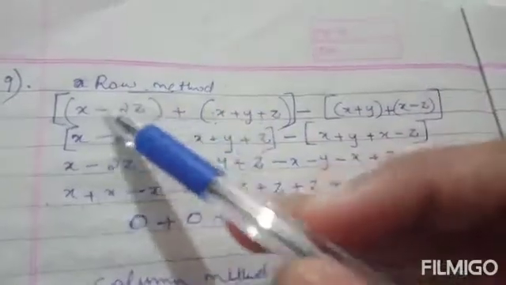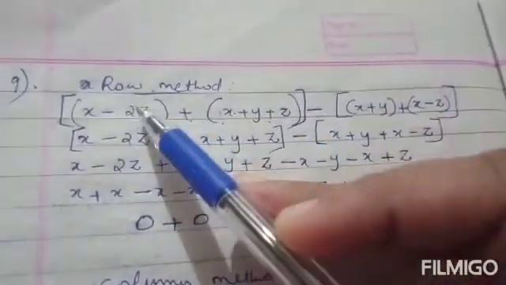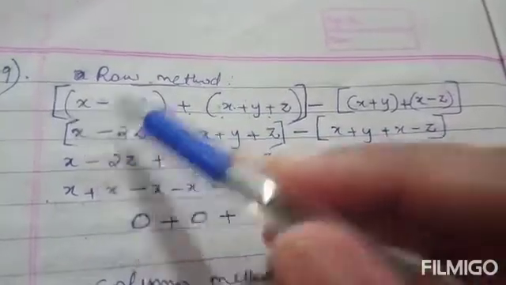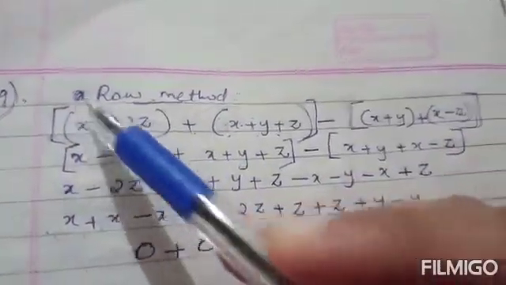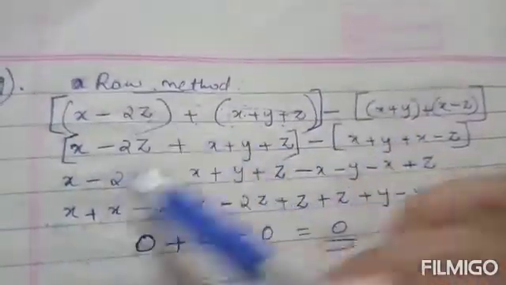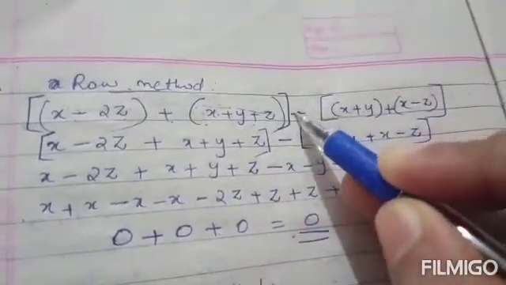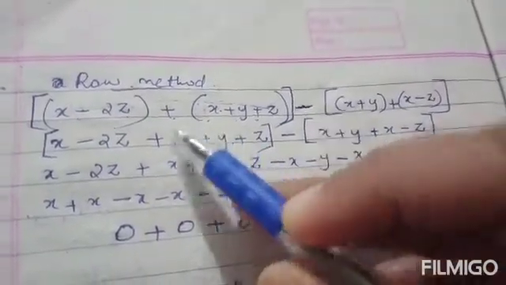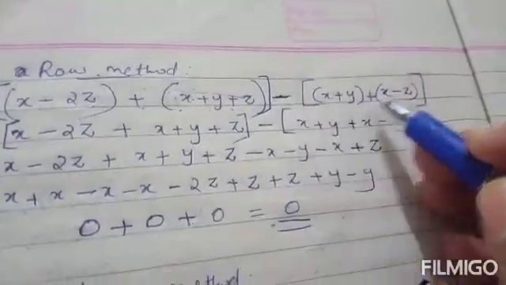So you can write the sum in square brackets. The two expressions you can write in open brackets, but their sum means you can put that whole sum in square brackets. Now you have to subtract. So minus, from this sum you have to subtract the sum of x plus y and x minus z.